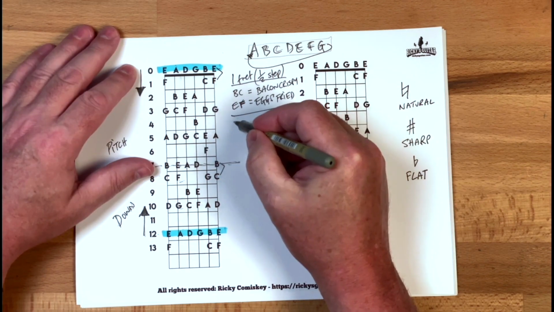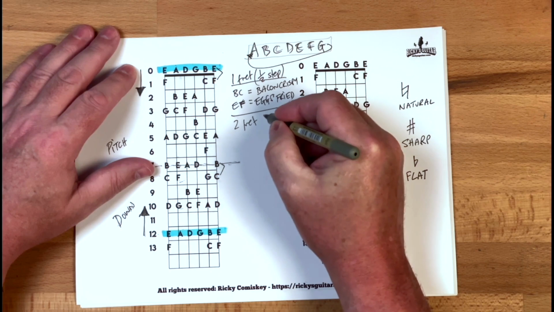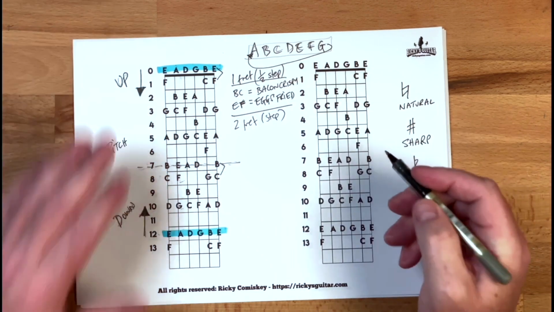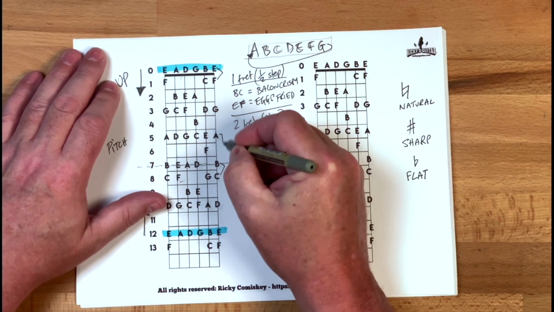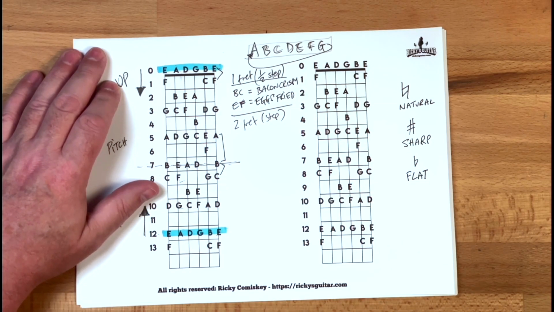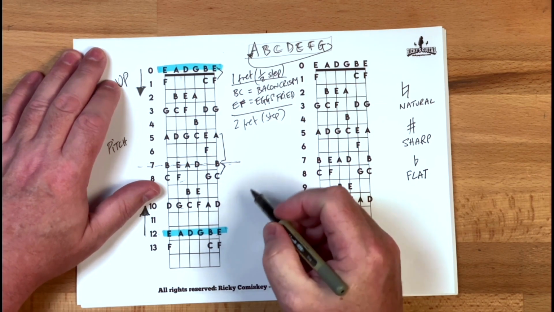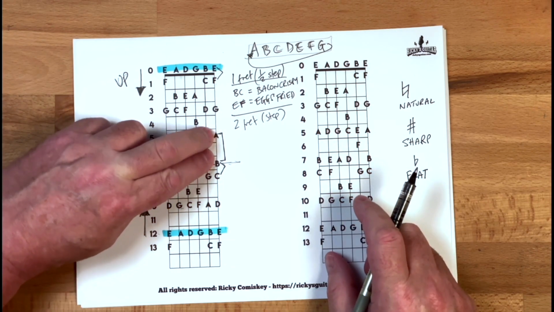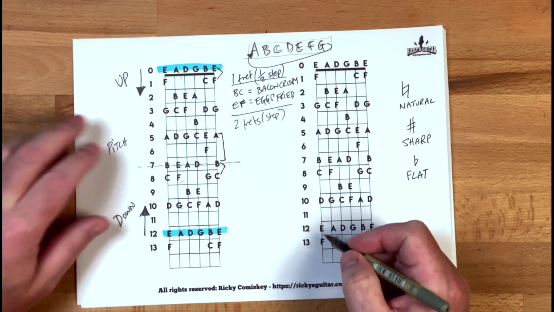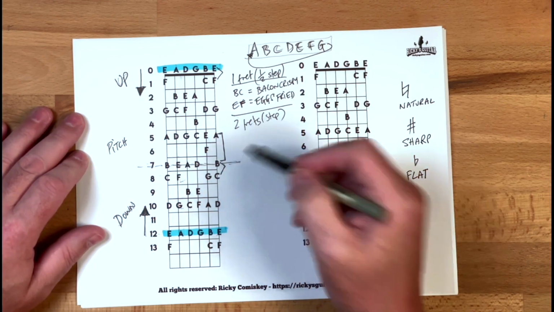Now, if we go up 2 frets, what that does is it gives us a step. And when we get the step, we don't need to remember anything. What we could do is we can use this little bracket symbol there. I like to use an angle bracket for the half steps and a staple bracket for the whole steps. So you can see there, 2 frets, step, and then 1 fret is a half step.